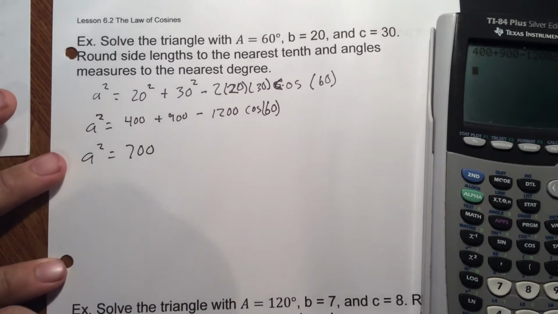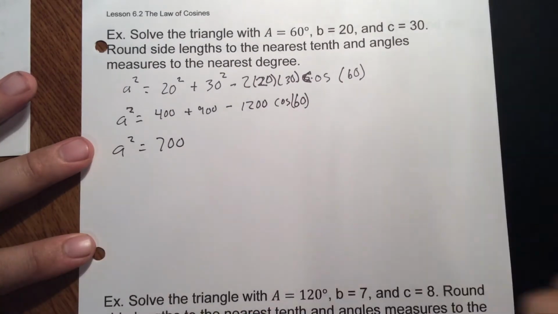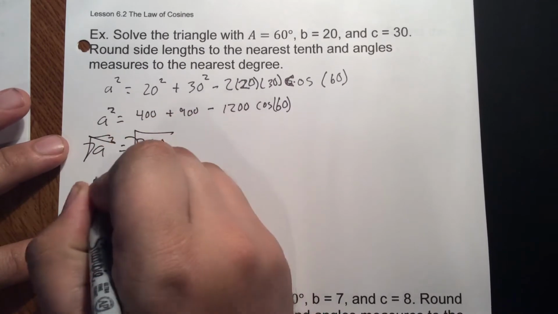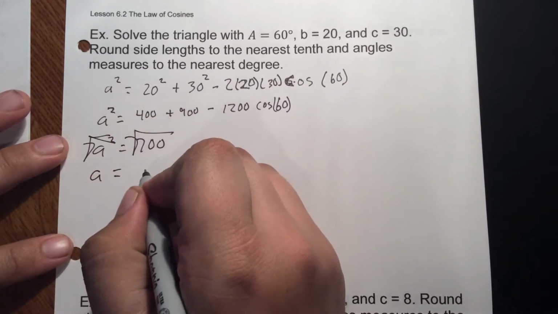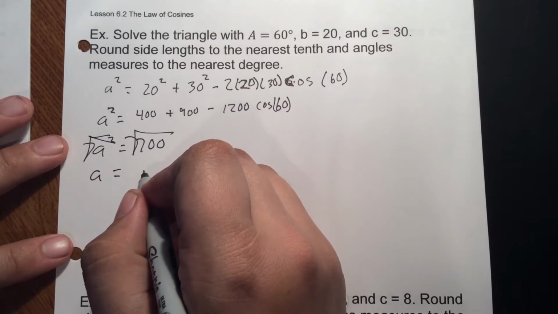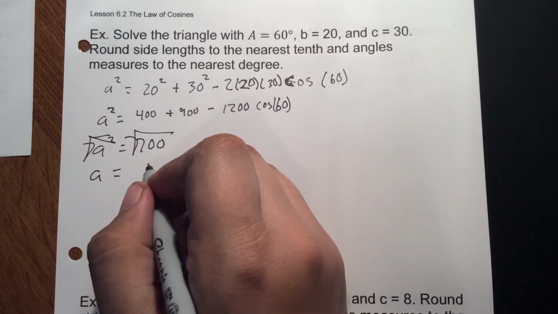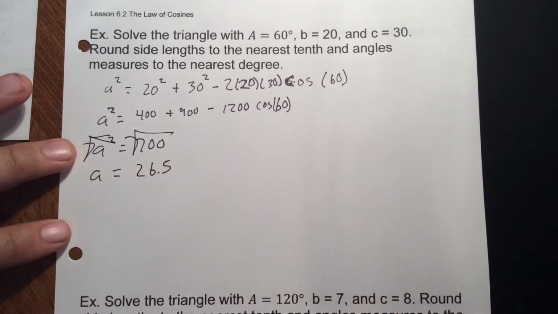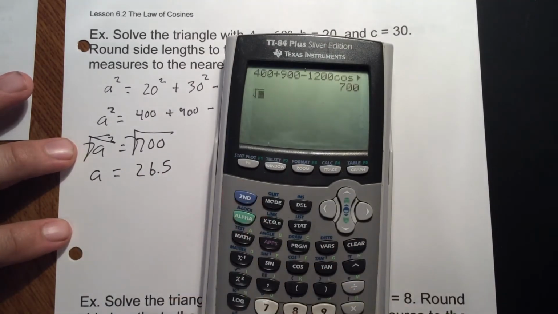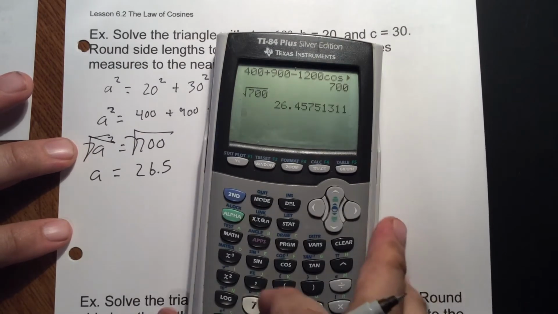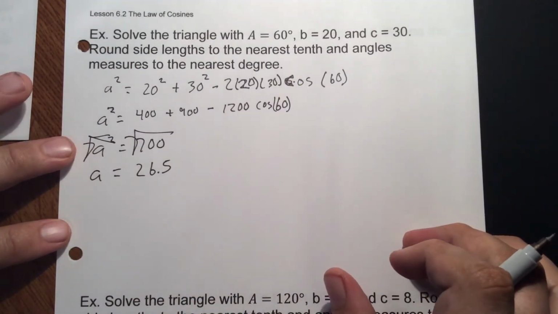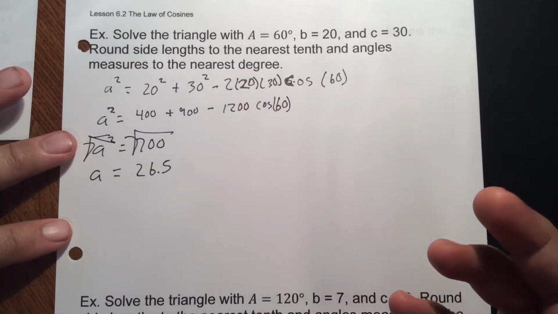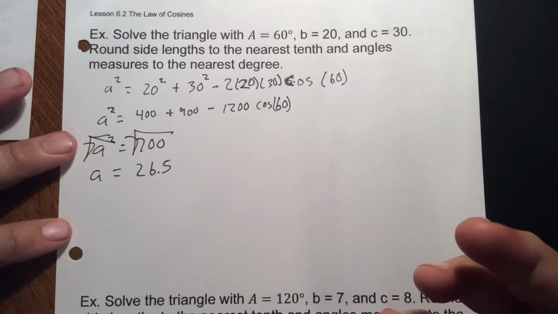Now lastly, we need to get a by itself. So we square root. So a then should equal 26.5. Right, second square root 700. Yep, 26.5.